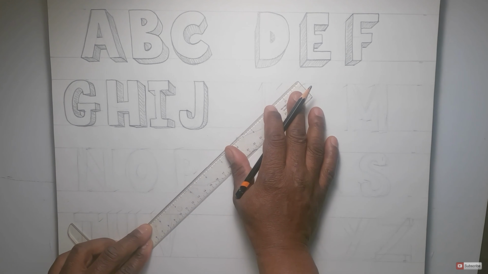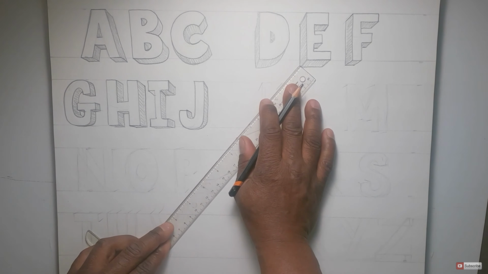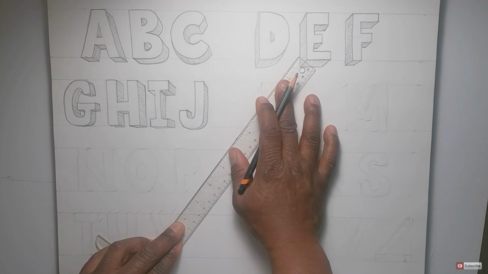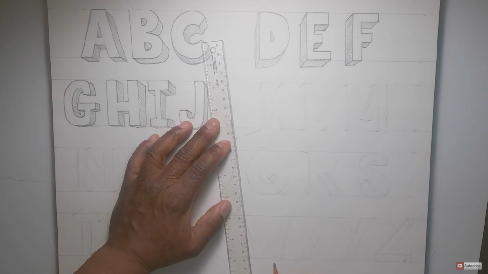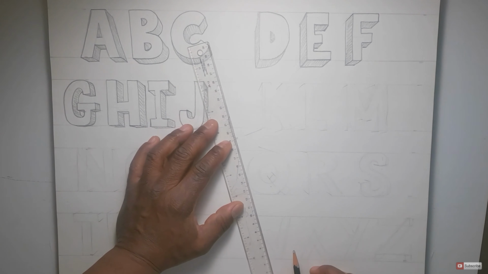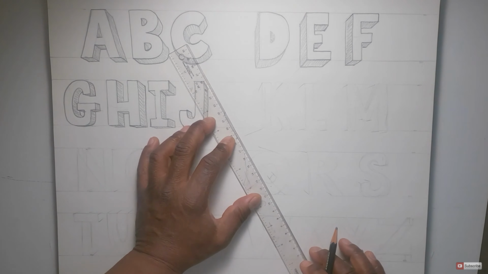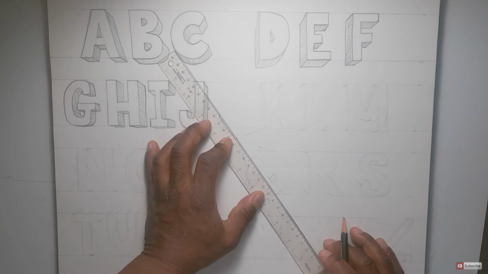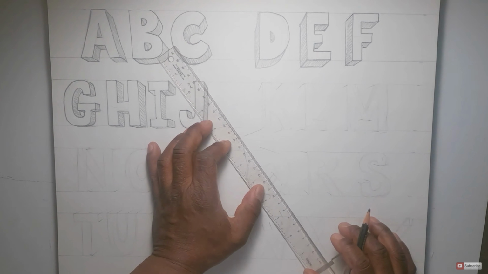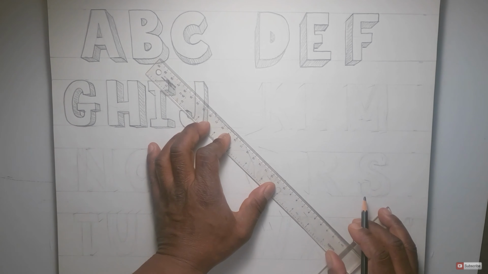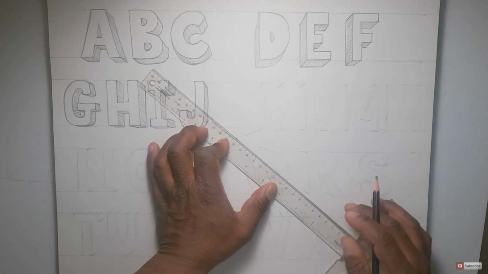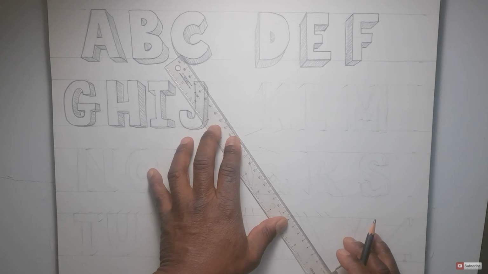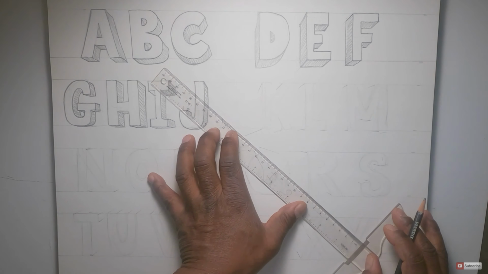We are getting through here, running through all the letters. And we are basically going in a circle around this vanishing point.